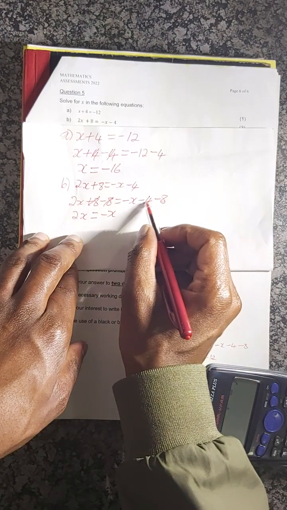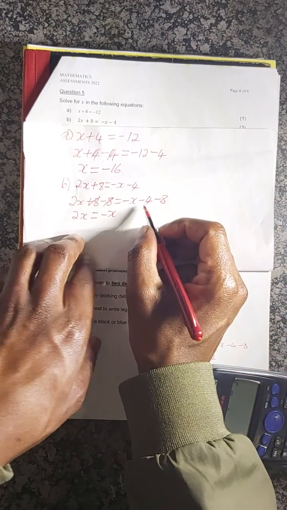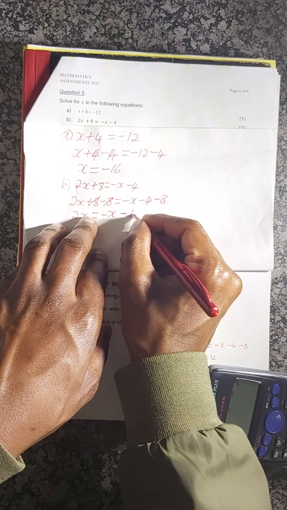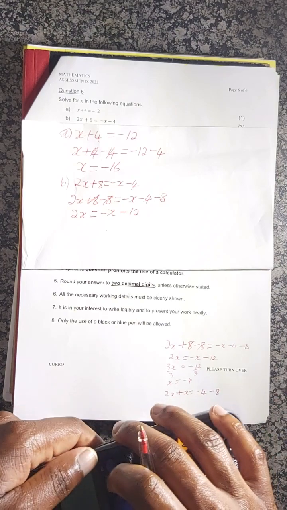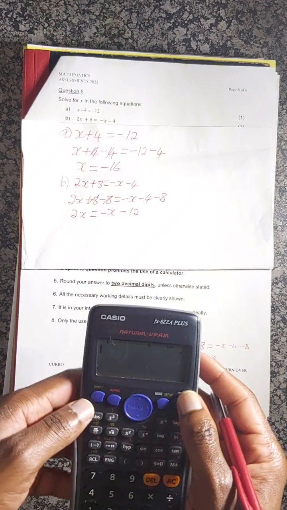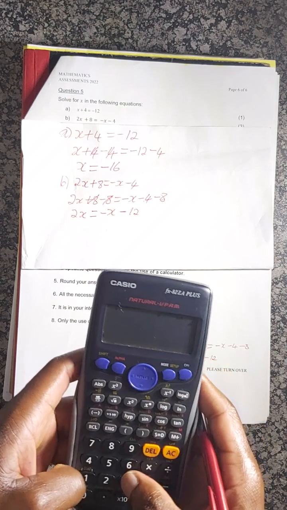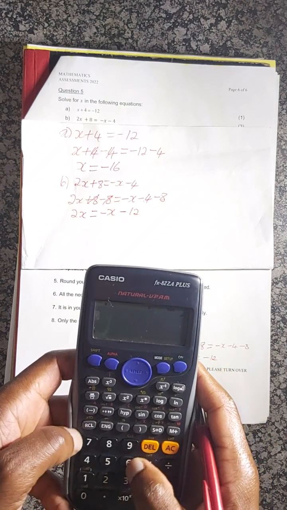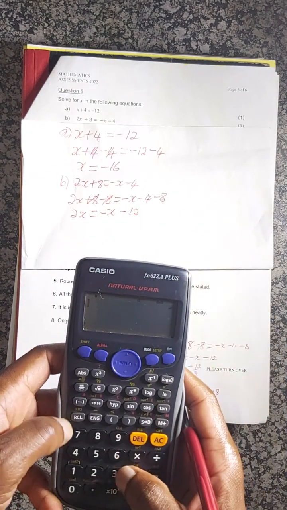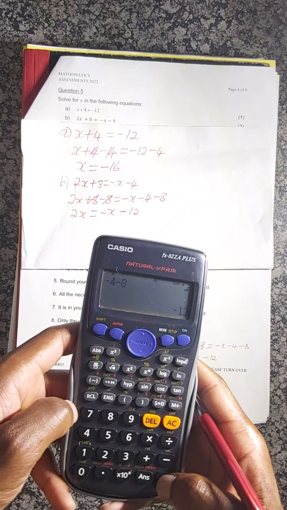So here the same thing is gonna work the same way, basically. Here we'll say negative 4 minus 8 and we get negative 12. You see that? Now when I proceed here, this is what I'm going to have. Let me just show you how to find this using a calculator. I have minus 4 minus 8, you see, and then I get negative 12.